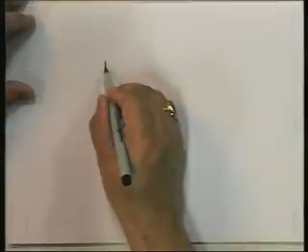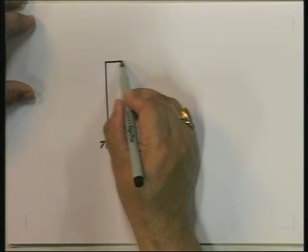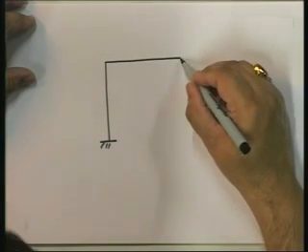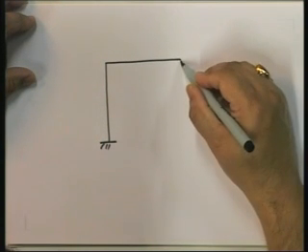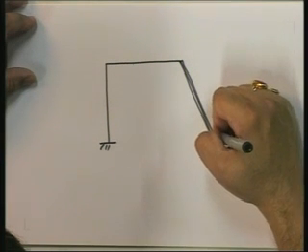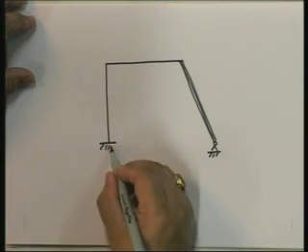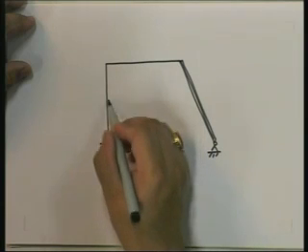So let me go through this, taking the problem from last week's lecture.